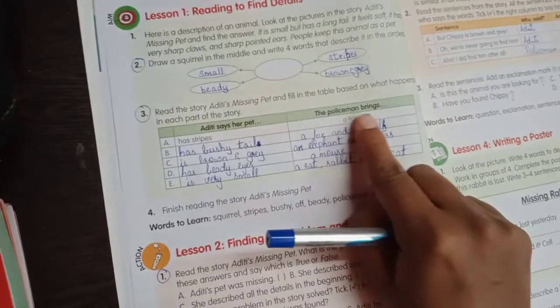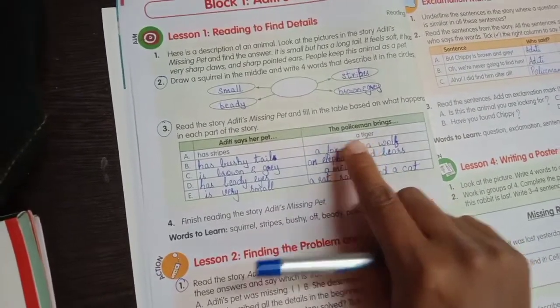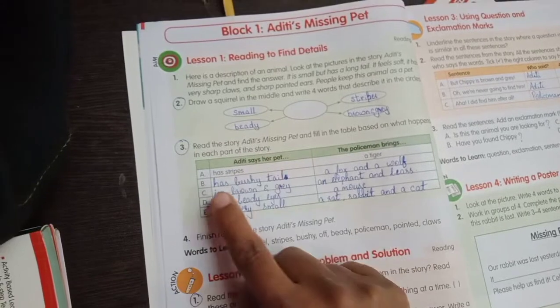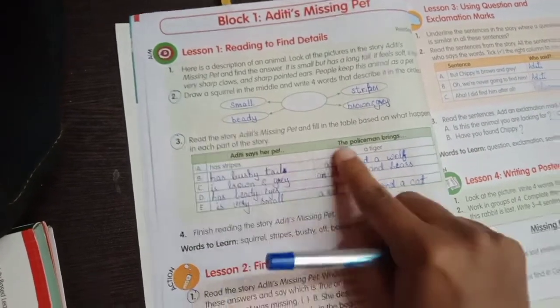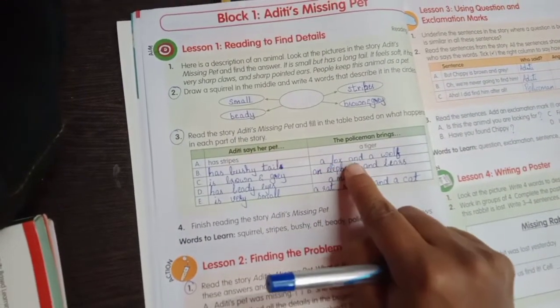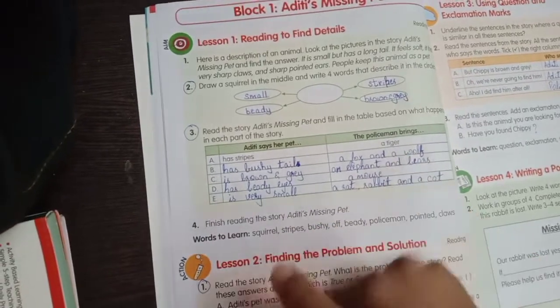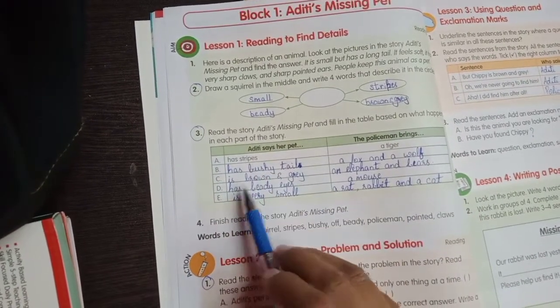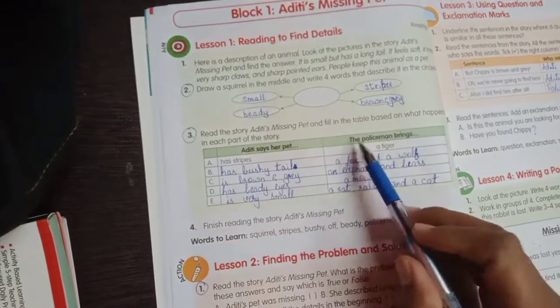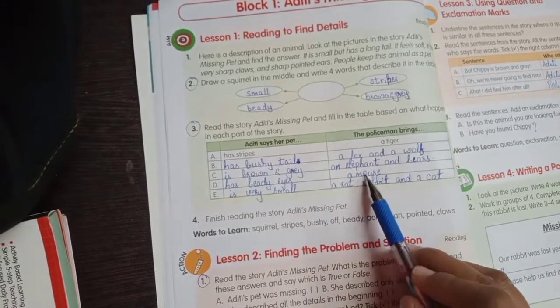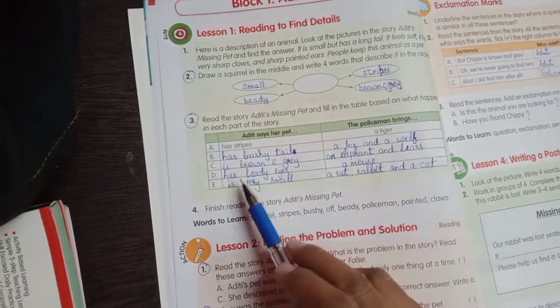The policeman brings a tiger. Aditi says her pet has a bushy tail. The policeman brings a fox and a wolf. Aditi says her pet is brown and grey. The policeman brings an elephant and bears.